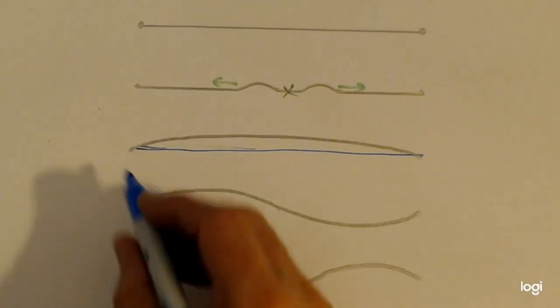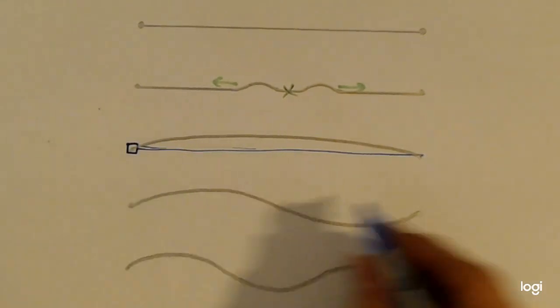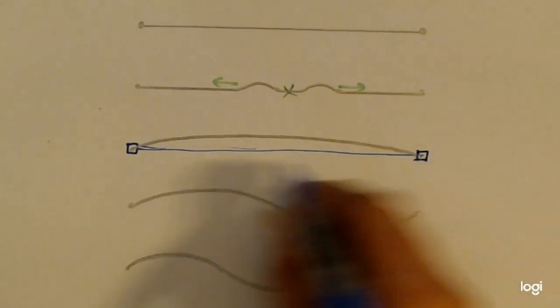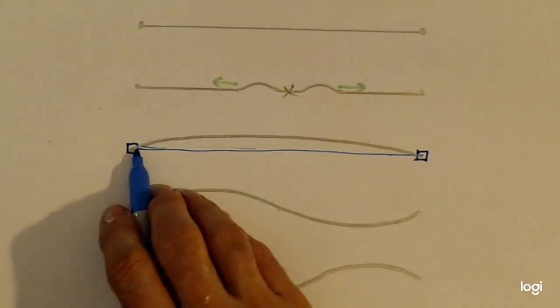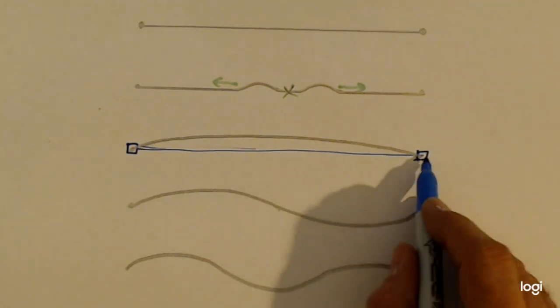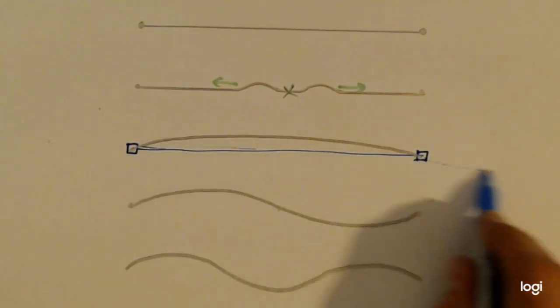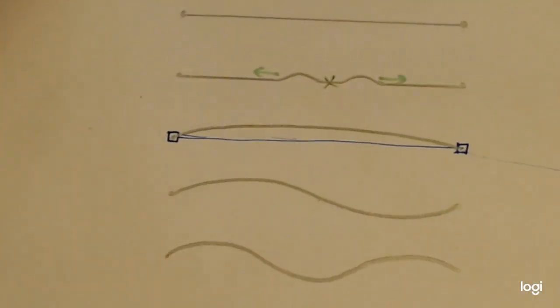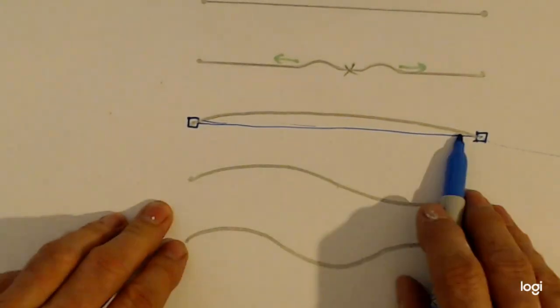Right? There's a node there where the string is stuck, and a node there, at the stock and the head. That wave is only half a wave, of course, so the wavelength of this wave would be way out there, out beyond, like that. Okay. This is the note that you hear. If that is a C, you're going to hear a C.